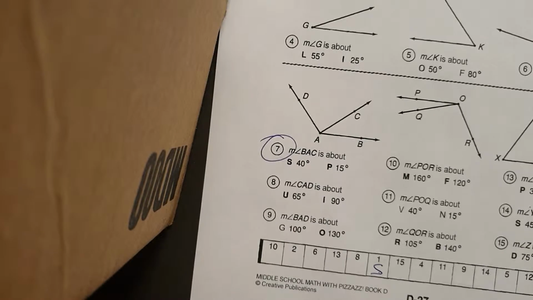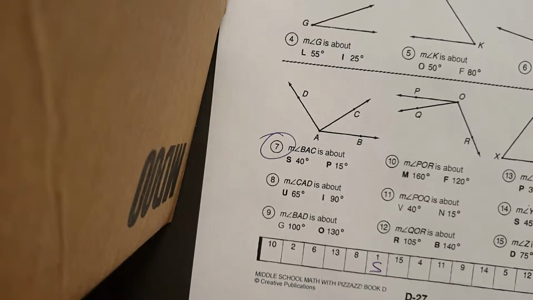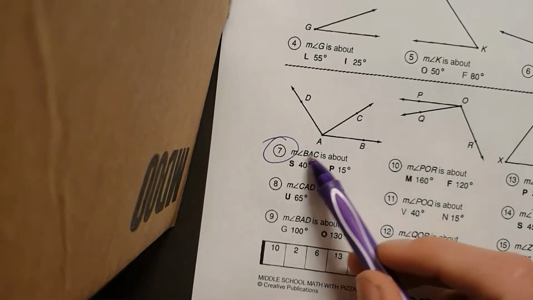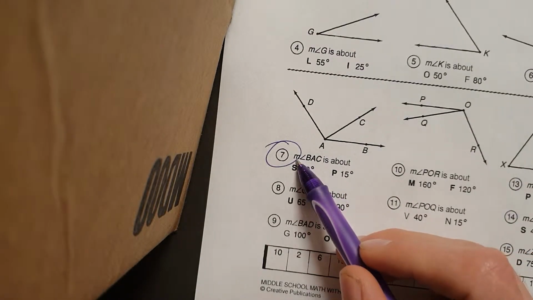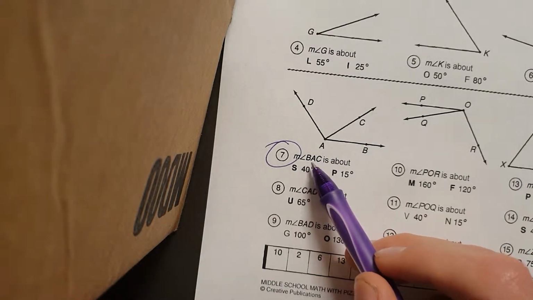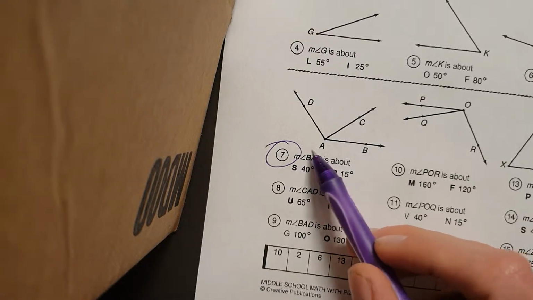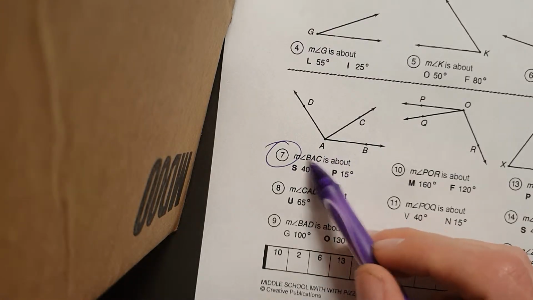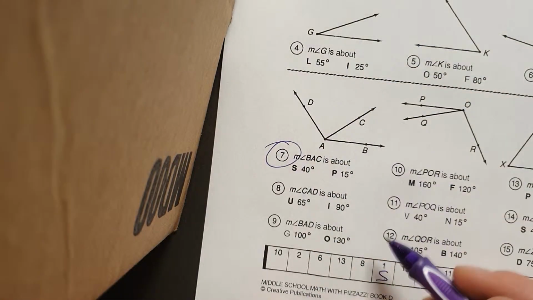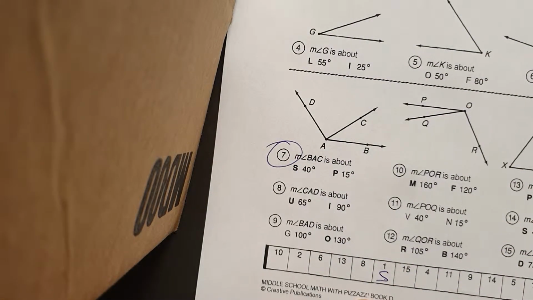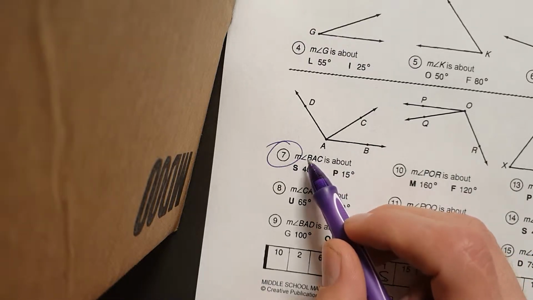Next, let's look at 7, because 7 is a little bit tricky, just with this notation. But if you read this, it's just saying the measure of angle BAC. And the only reason why they're saying BAC instead of like angle A or angle B is because there's all these different points. You gotta be specific on which one it is. So all I do is I read it left to right, BAC.